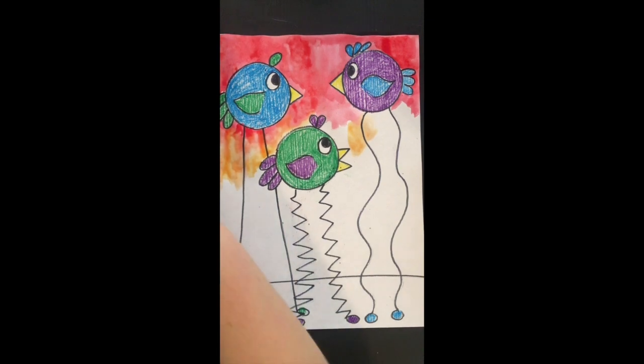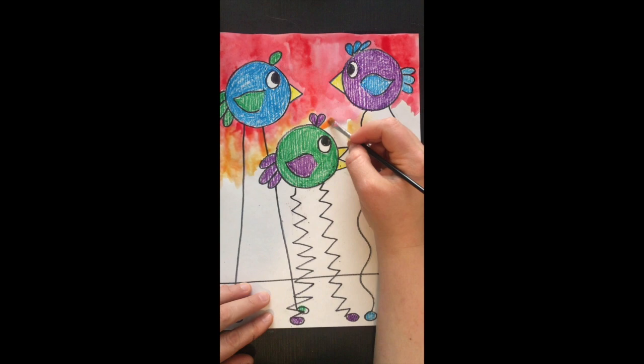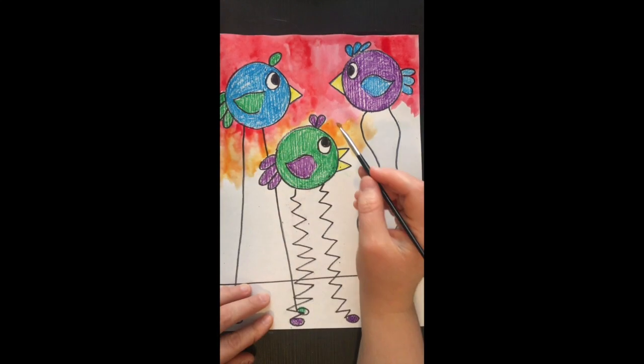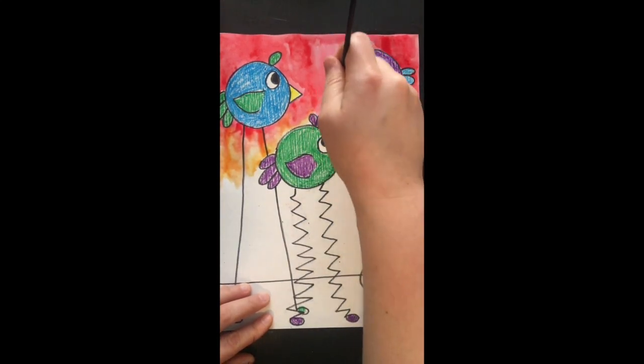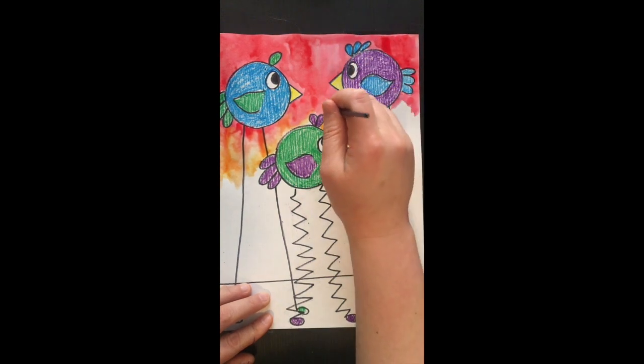If you wanna do a gradient like me and you're using watercolor, the trick is to put the colors next to each other and then take your brush, dip it in the water, just the water, and add it to the area that they touch. And just sort of gently smooth them in together, but don't mix them too much.